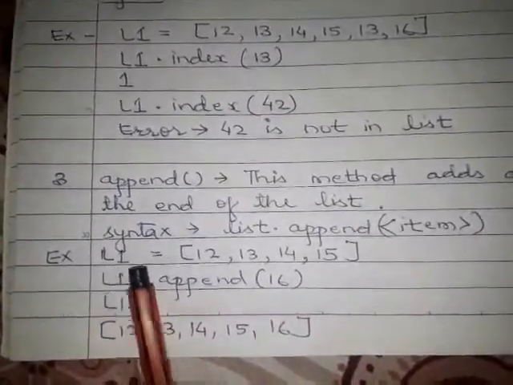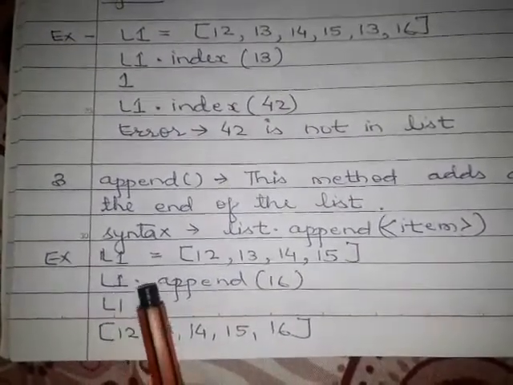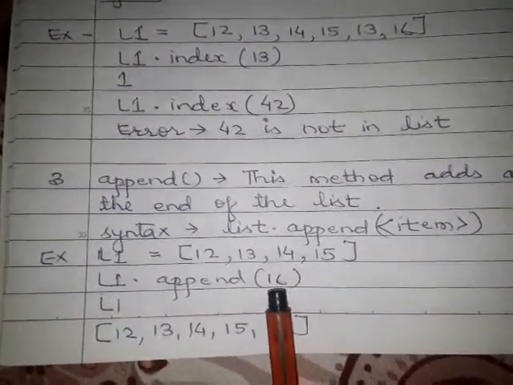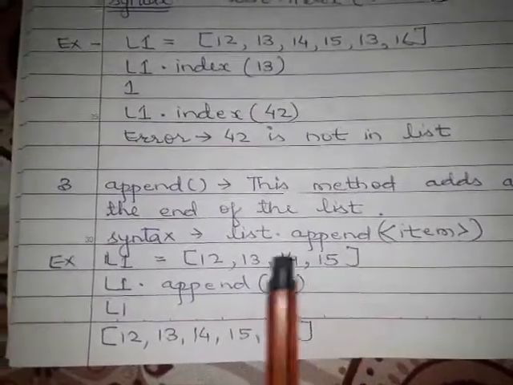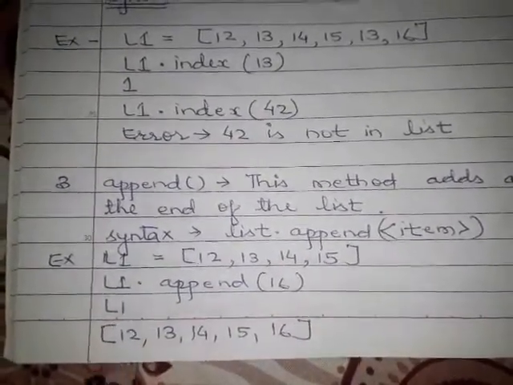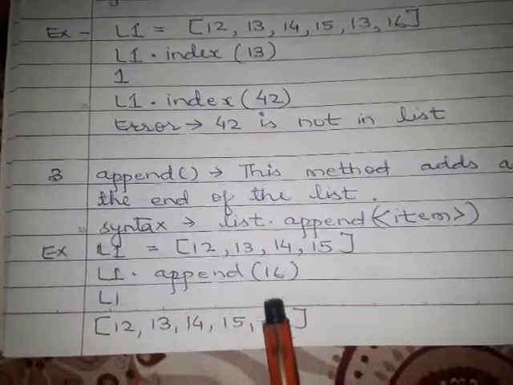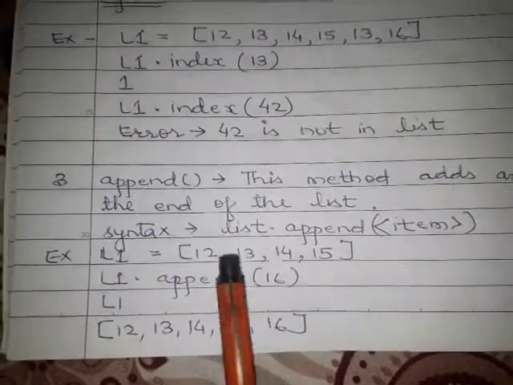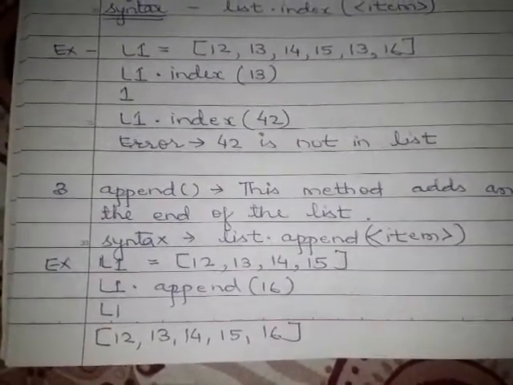Look at the example. L1 equals to 12, 13, 14, 15. Now I use L1 dot append 16. I append a new value 16. So 16 is added to the list at the last. When I print L1, 12, 13, 14, 15, all these values are as they are, and 16 is added to the end of the list. So append method is used to add a single item to the list.